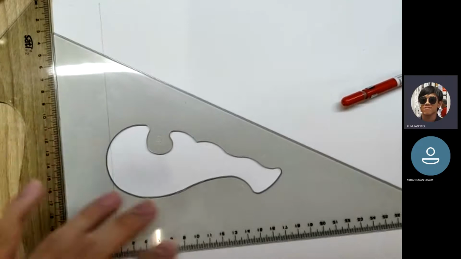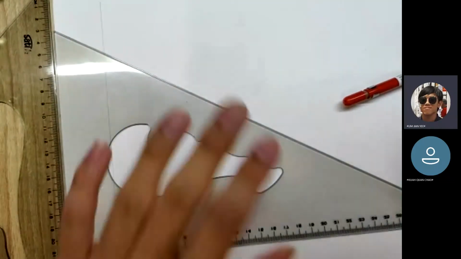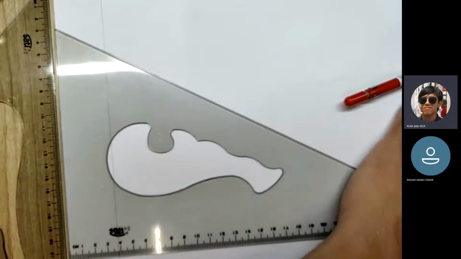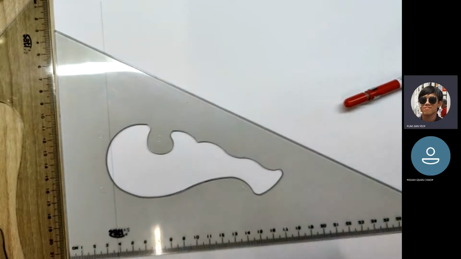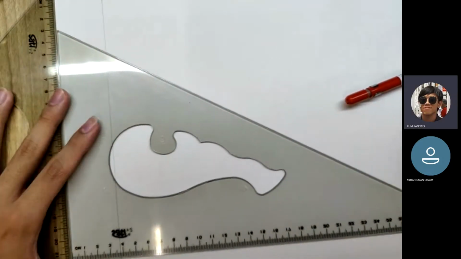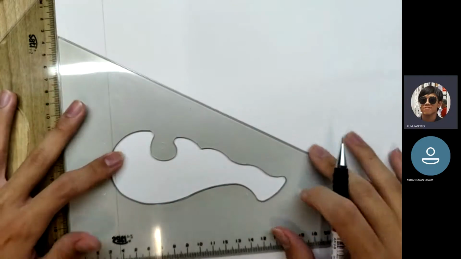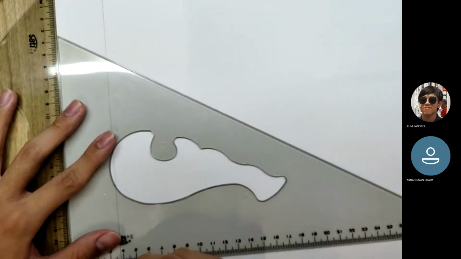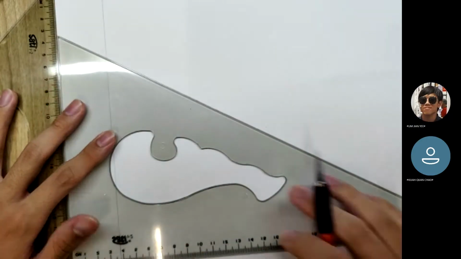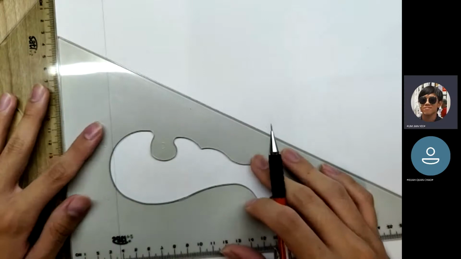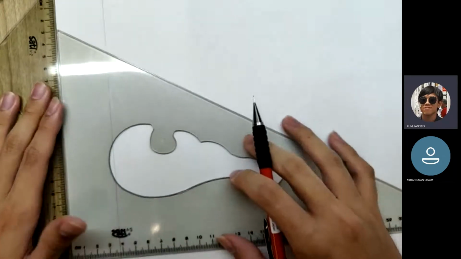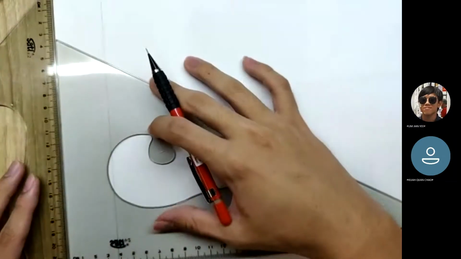Most of the time you draw the views on this side of the paper, followed by the development on the right side of the paper. So let me just draw it out. Now I will move up 64.